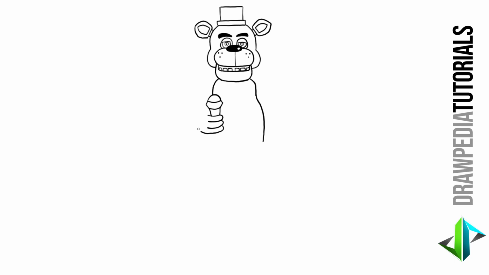Extend it outwards at the side of the hand. Turn it upwards, semicircle turn to the right, and at that point, diagonal curved line upwards to the right. Turn it sideways to the right. Below that curved line, I'm going to draw a diagonal line at the side of the microphone right there.